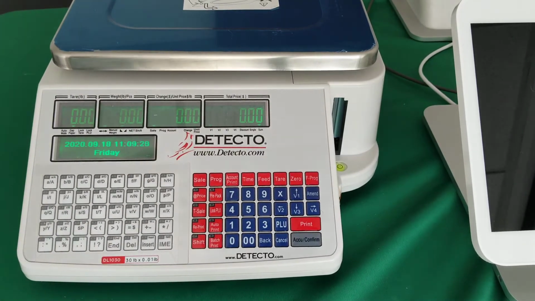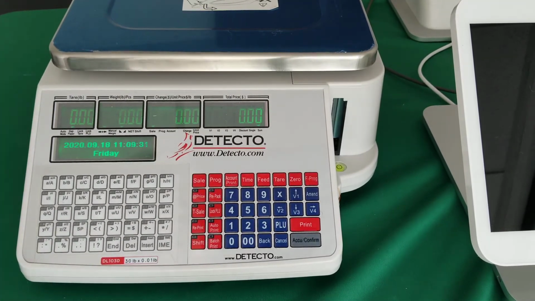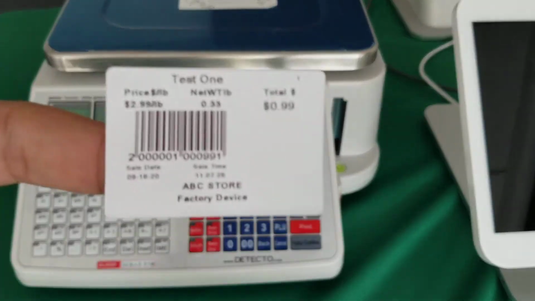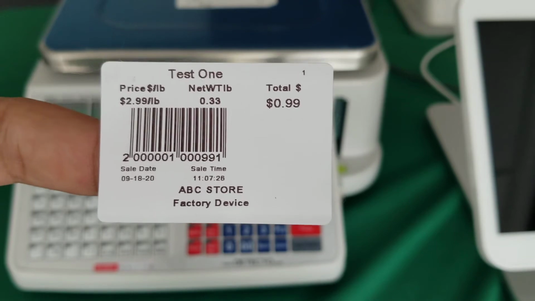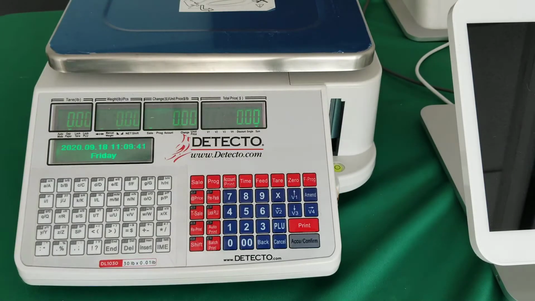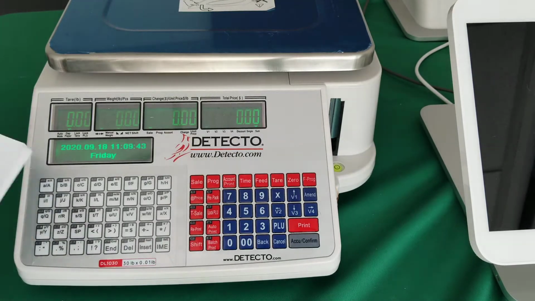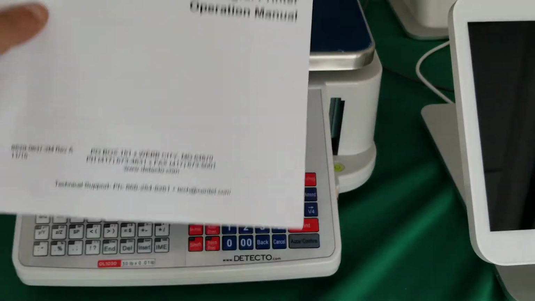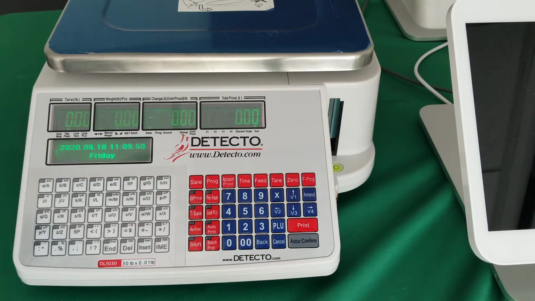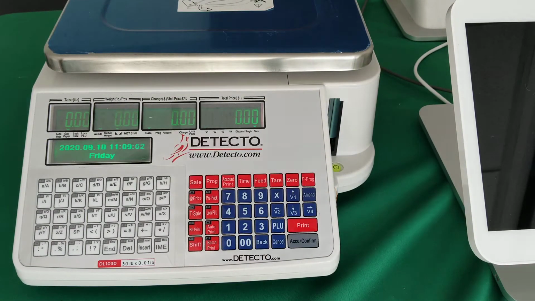In this video, I'm going to demonstrate how to change the store name, basically how to modify the two bottom lines on the label to perhaps represent the store and the phone number. I'm going to follow this user manual here, and we are on page number 15, program store name.